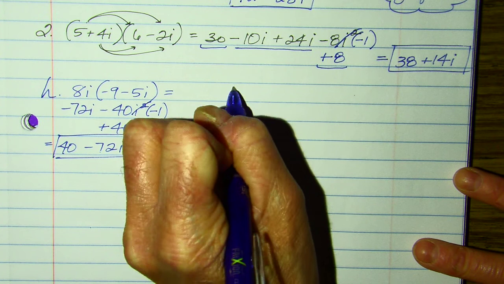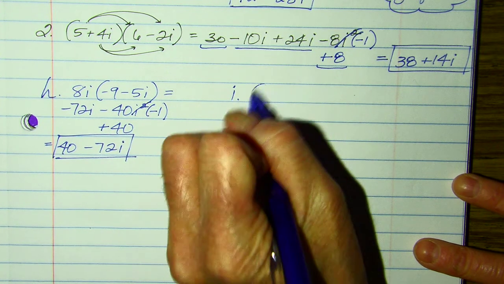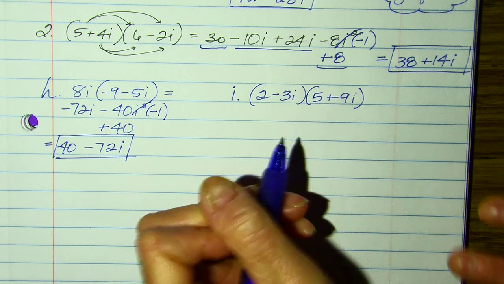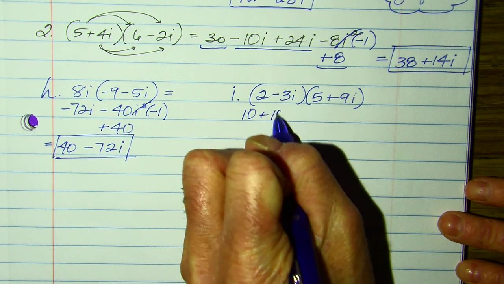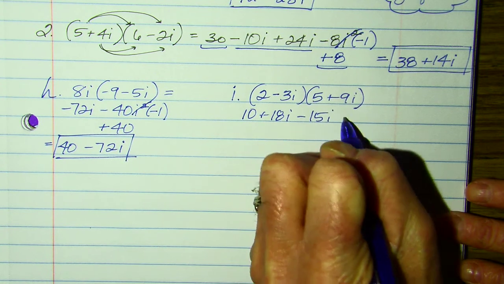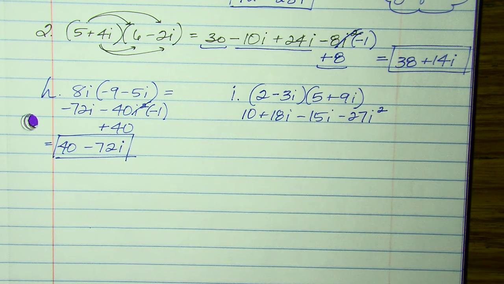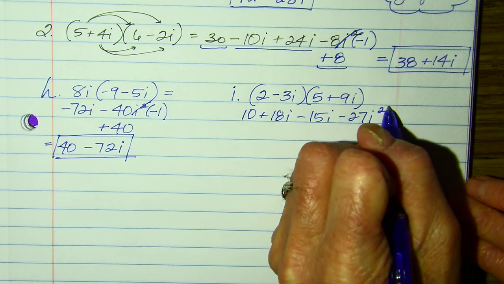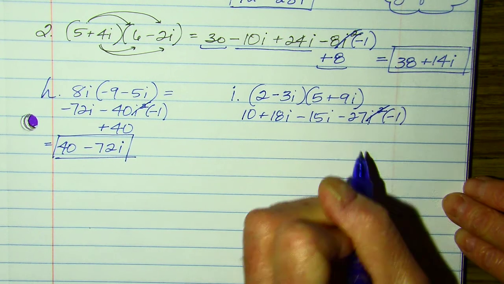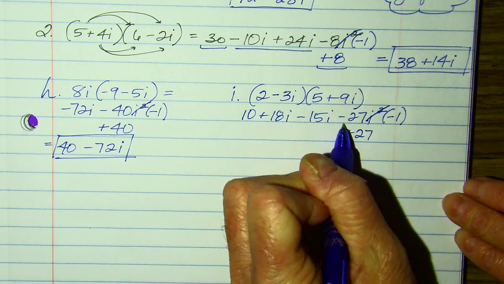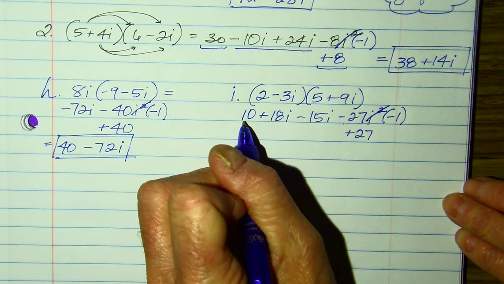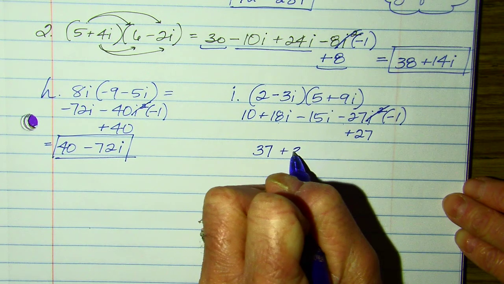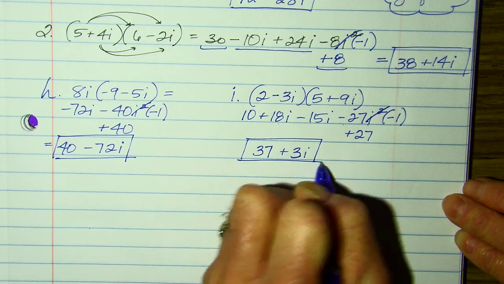Let's try part I from lesson practice. So it was 2 minus 3i times 5 plus 9i. That would give me 10 plus 18i minus 15i minus 27i squared, right? Then i times i is where I'm getting i squared. Now I know an i squared is a negative 1, which means this is now positive 27 because a negative 27 times a negative 1. And so I'm going to combine the real. 10 plus 27 is 37. 18i minus 15i is 3i. So 37 plus 3i.